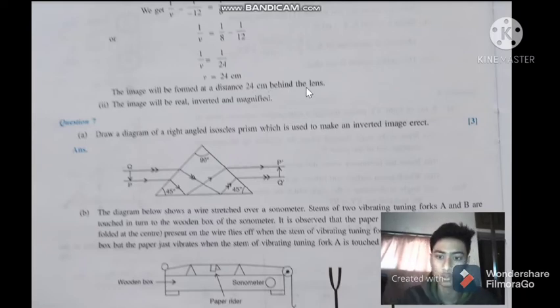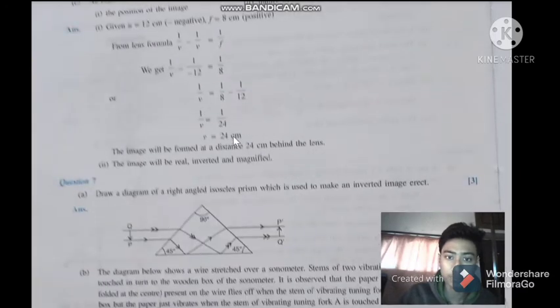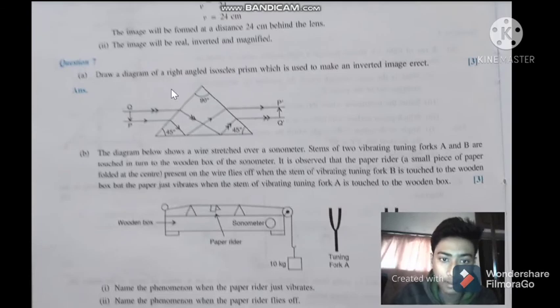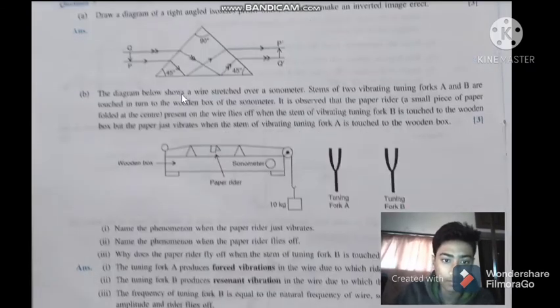Since it's positive, the image would be real, inverted, magnified. This they have made wrong. There should have been written here magnification, m equals v upon u. So v comes to me 24 and u is 12, and that is 24 upon 12. So v upon u comes to me 2, which is a magnified image. Correct. Done. Draw a diagram labeled here and produce an inverted image.